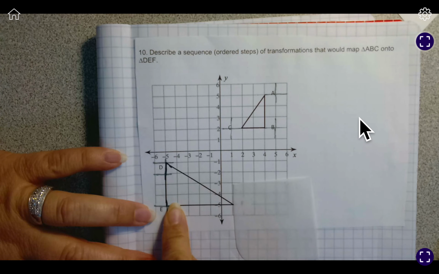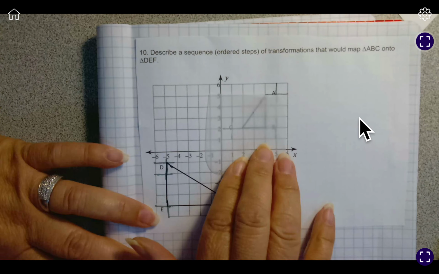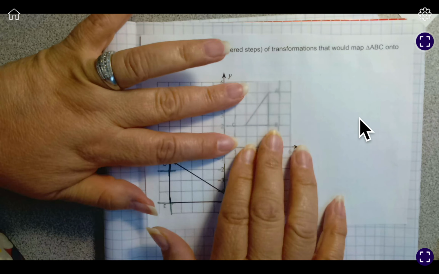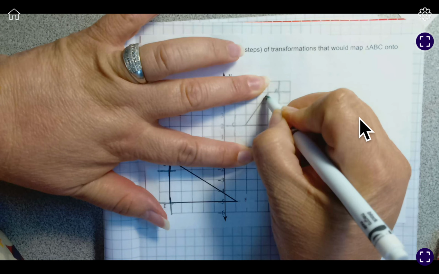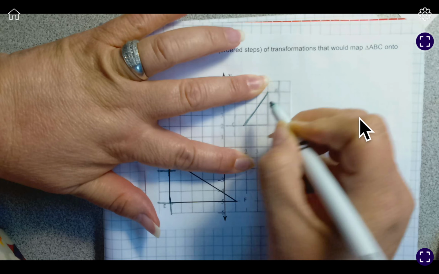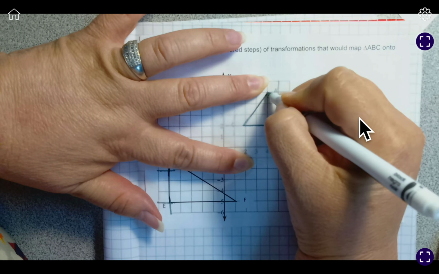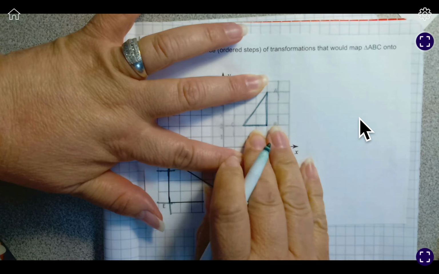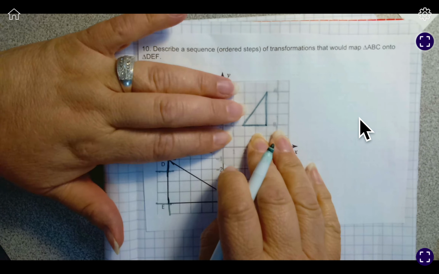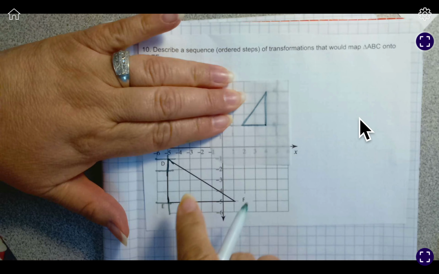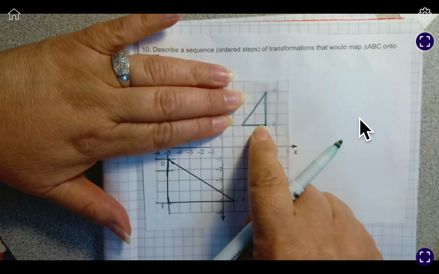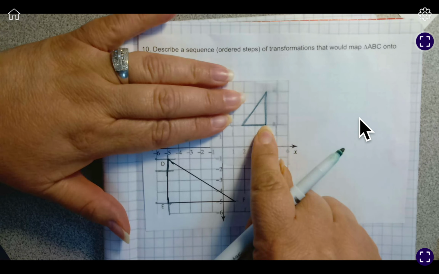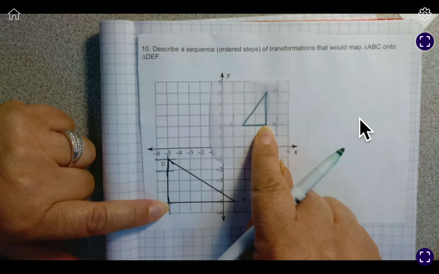And what I'm going to do is use tracing paper. You may not need tracing paper. It's entirely up to you. I find that that is very useful for me. This is a right angle here, and this is a right angle here. So I want to get this point here all the way to here. So I'm going to focus on that, and then we'll see where we go from there, okay?